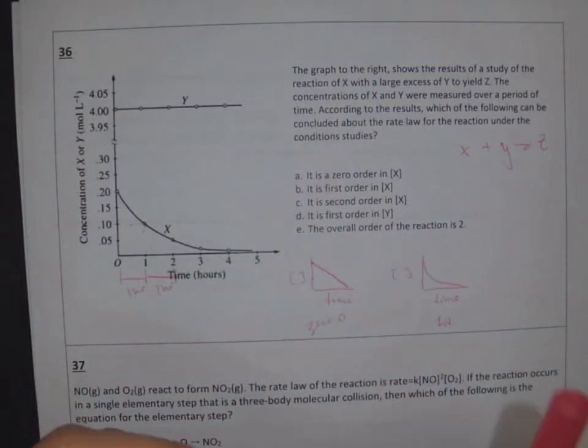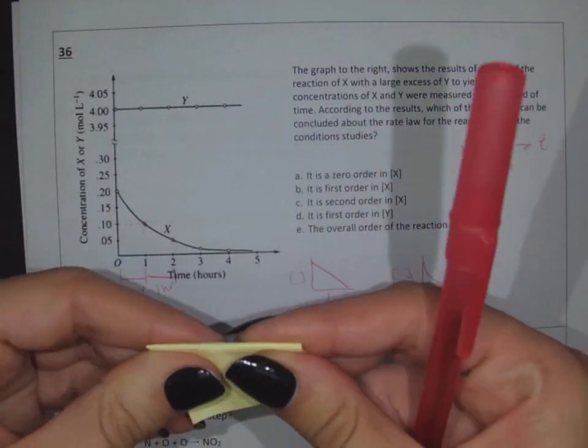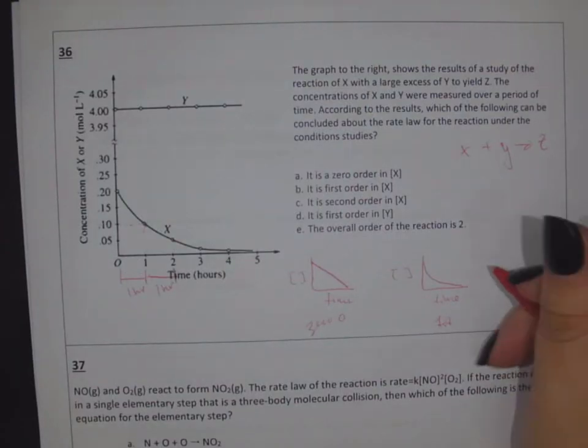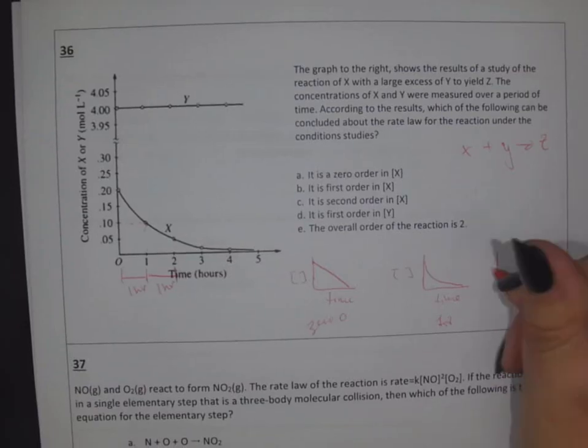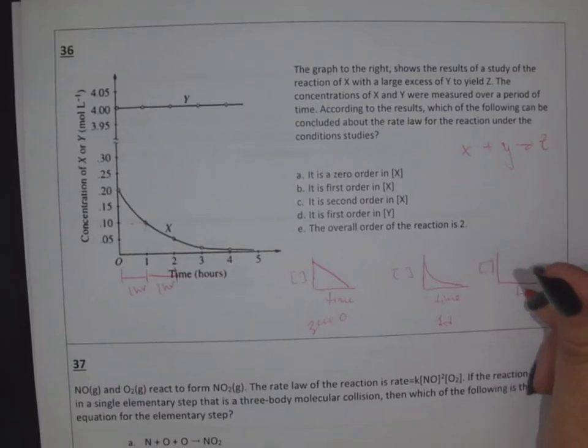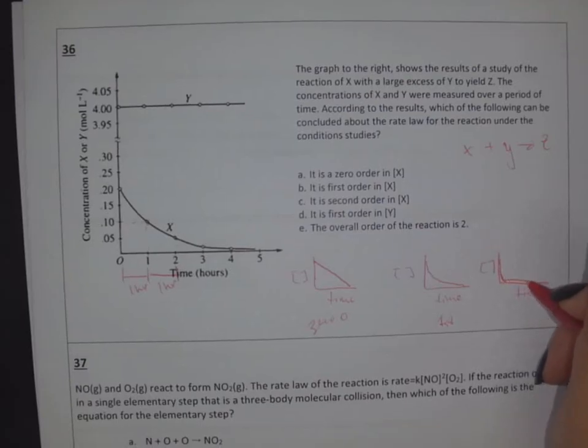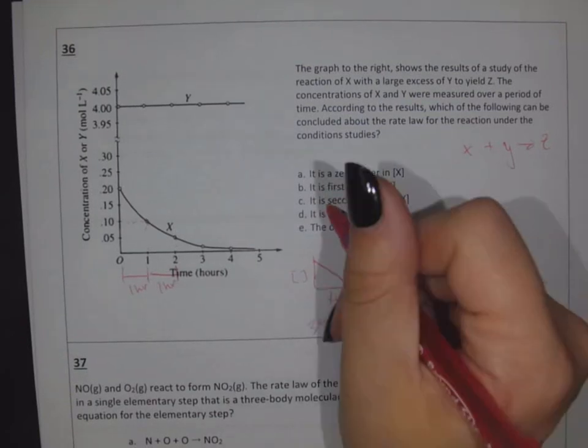This consistent amount of time for half to be gone and then half to be gone again, that is only true for first order. When it's second order, and it's a concentration versus time graph, the decrease is way too steep for that to work. We don't get the consistent half-life like that. And so that tells me that X is first order.